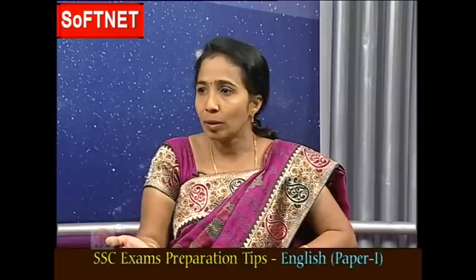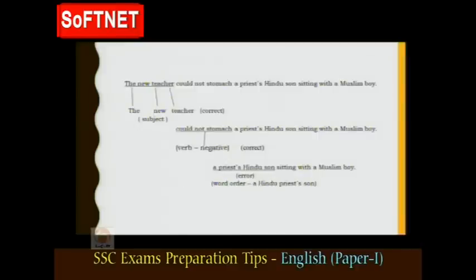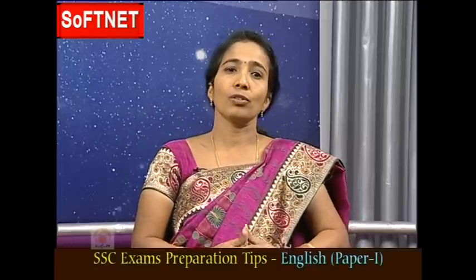Now, just observe the screen. Here a priest's Hindu son has been given. When we go through that part again and again, a priest's Hindu son, there is a difference. Hindu priest's son or priest Hindu son, there is a difference. So, if you concentrate on that part and then on the remaining part, you can find out the error. This is a little bit simple process to get an error correction.